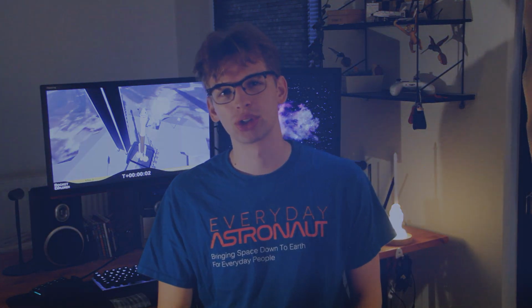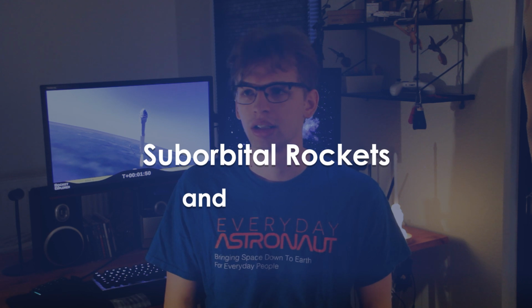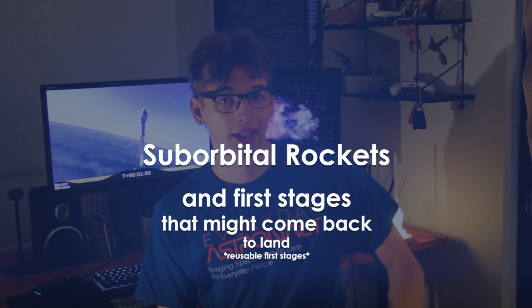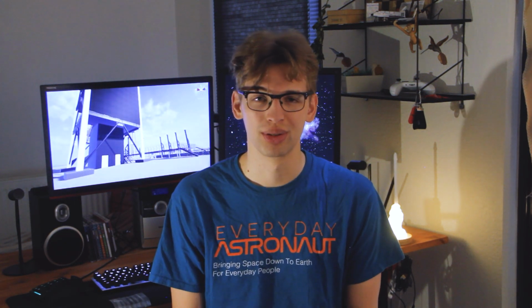Let's start with rockets and parts of rockets that don't get to orbit. So I'm talking about suborbital rockets and first stages that might come back to land. This is definitely one of the things that I want to work on for this next update. Suborbital rockets landing back again. What happens right now is they just sort of crash into the ground. I want them to have their proper landing, so this means opening a parachute for most of them, for the capsules, and landing softly. And the same thing goes for reusable first stages.